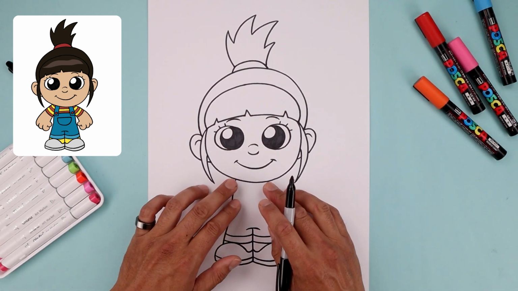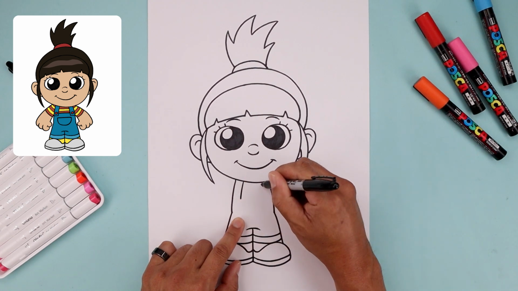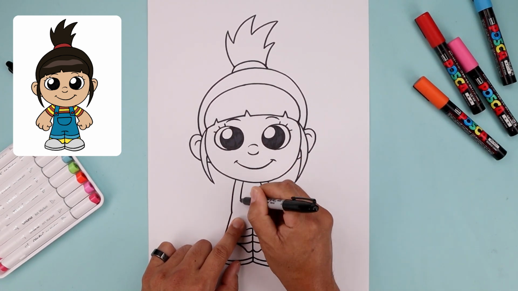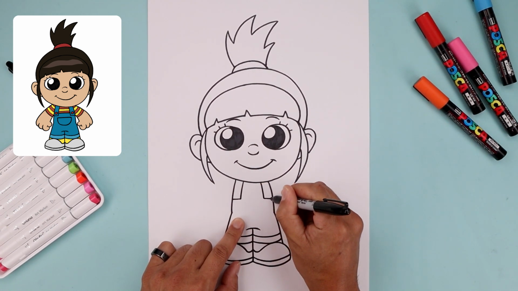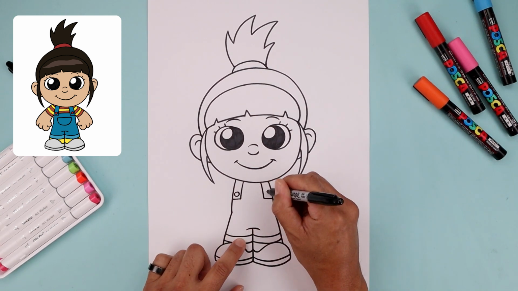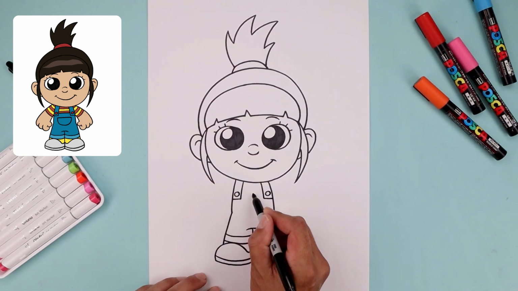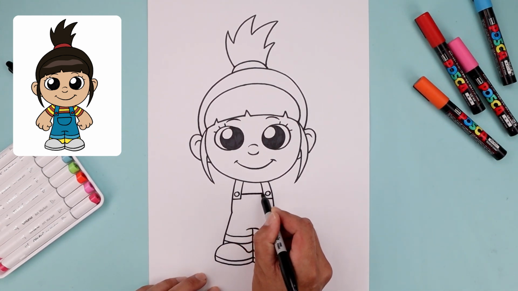Now we're going to go all the way back up towards the top of the body and add those straps. On the left, bend this out, and then down. Flatten off the bottoms. Now on the inside along the bottom of the strap, add a circle for the button. In between the buttons, draw a straight line going across.